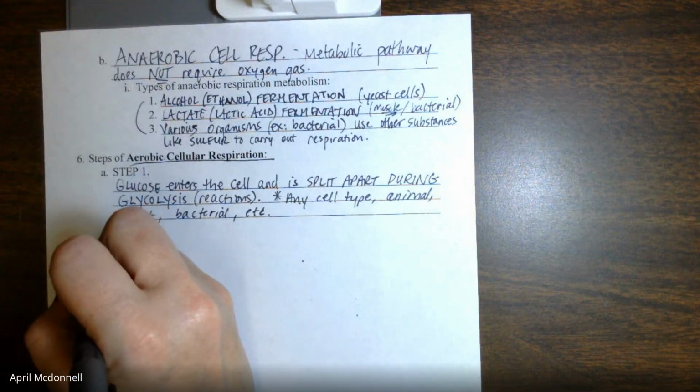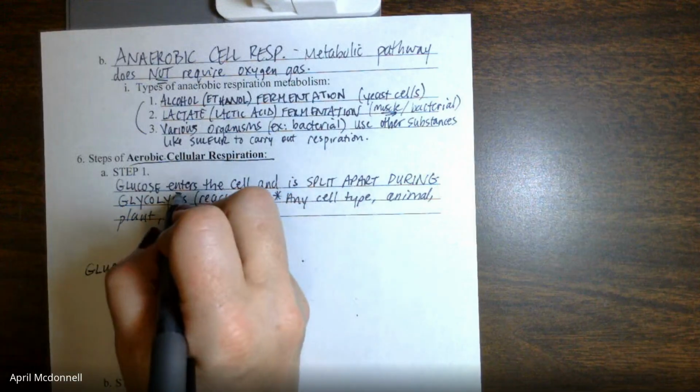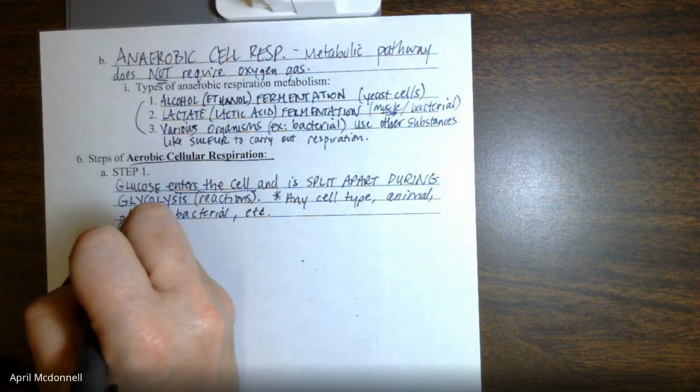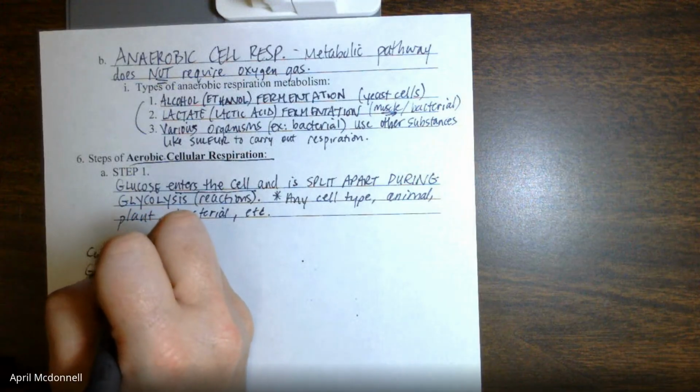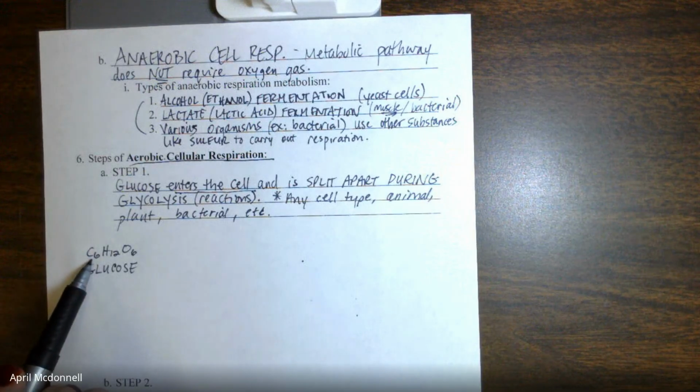So here's glucose, and it enters the cell. Does anybody remember the molecular formula for glucose? It is C6H12O6. How many carbon atoms does glucose contain? Well, it looks like it contains 6 carbon atoms.